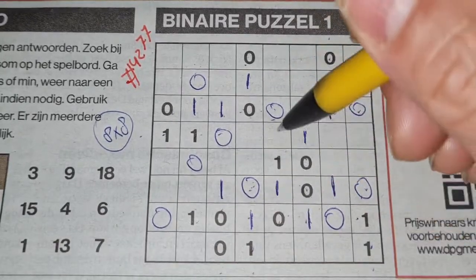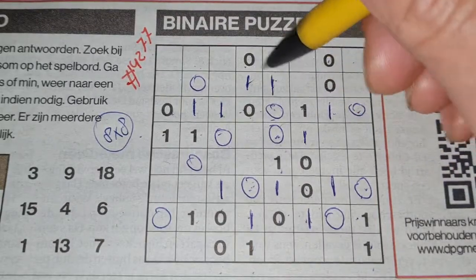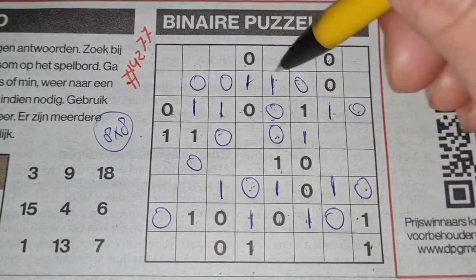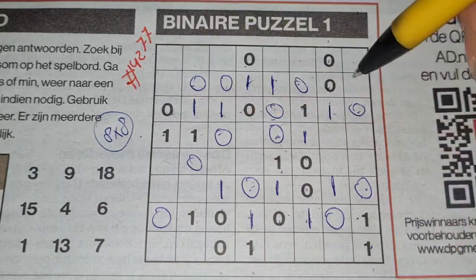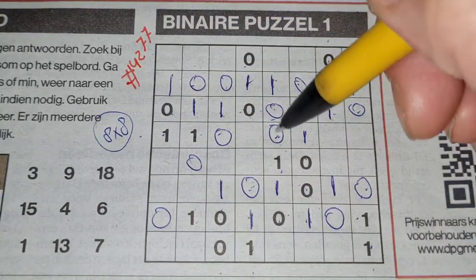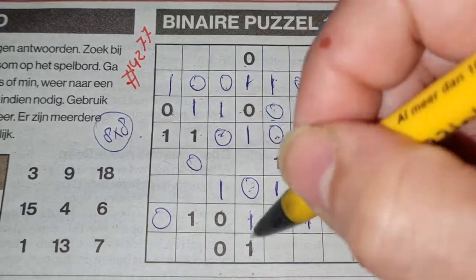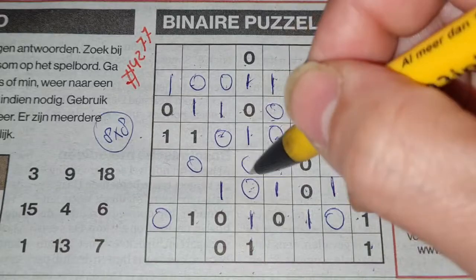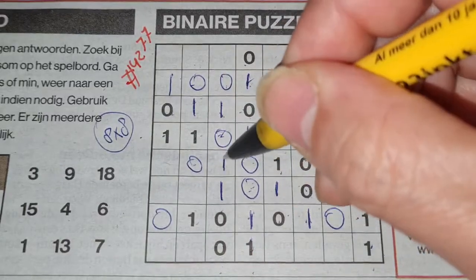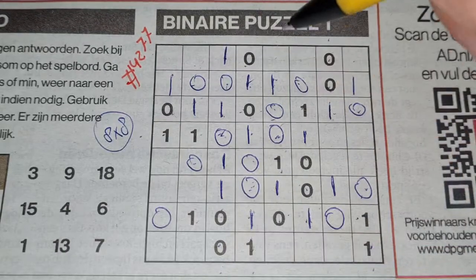Double one, here no, there no. Double O, here one, there one. Double one, here no, there no. 4 O's we have here, so the rest are ones. Then between 2 O's comes in 1. 4 ones we have here, so the rest are O's. Between 2 O's comes in 1. 4 O's we have here, so the rest are ones.